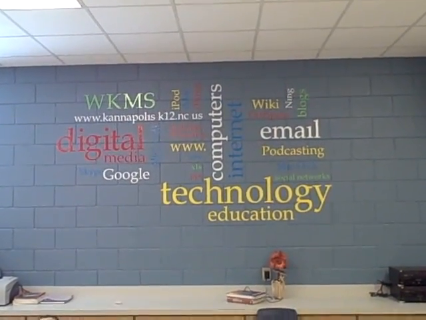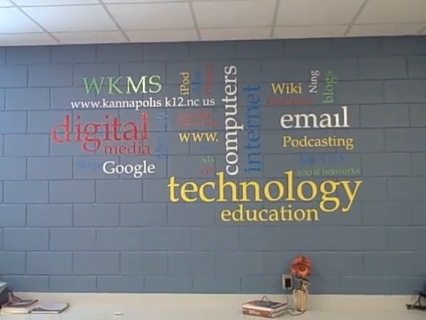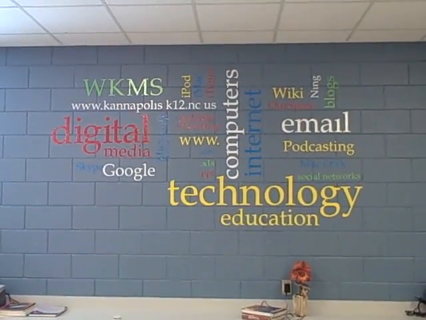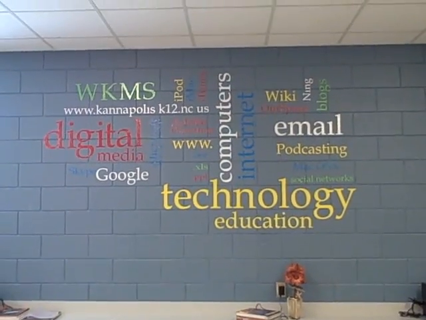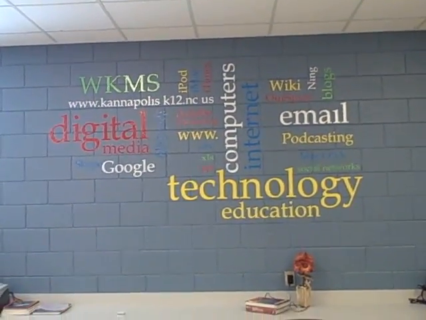And I walked in and saw this gigantic Wordle on her wall. And I was really surprised and happy to see it, and I think it's just probably one of the most awesome things I've seen in a while. And I wanted her to share how she got it from the computer to her wall.